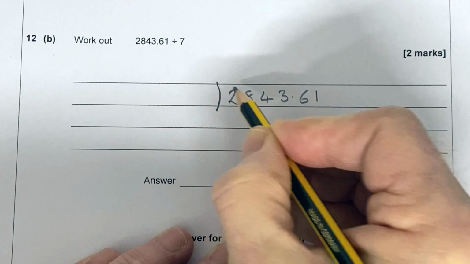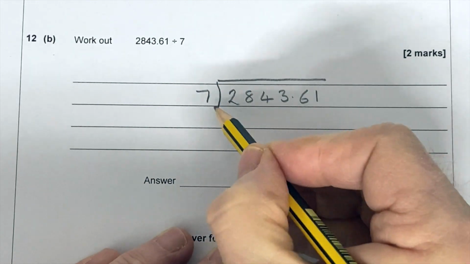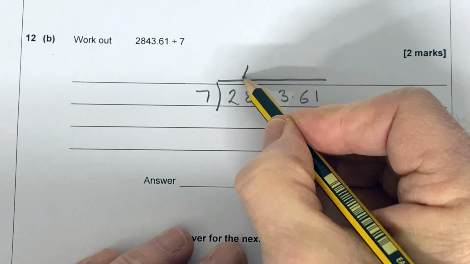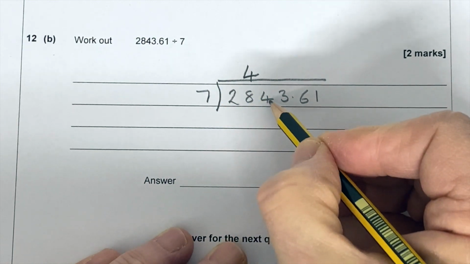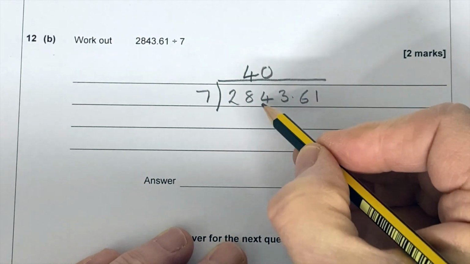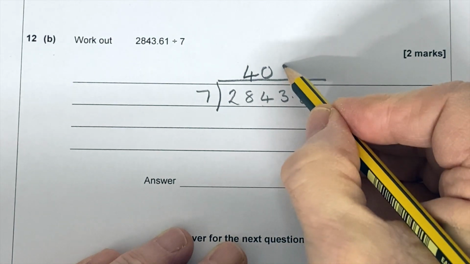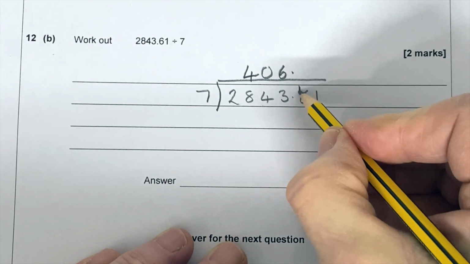2,843.61 divided by 7. 7 into 2 won't go, so we're looking at the 28. 7 into 28 goes 4 times. Exactly, so there's nothing left to come with us to that 4. 7 into that 4 then goes 0, but that 4 comes with us to make 43.